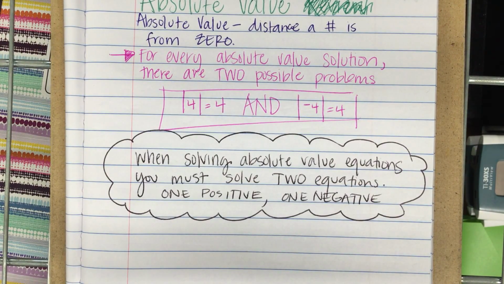The first equation I'm going to solve for is the positive value, and the second one is the negative value, because a positive and a negative value, positive 7 and negative 7, both have the same outcome. They both have the same absolute value. When solving absolute value equations, you must solve 2 equations. We have to solve the positive version of it, and we have to solve the negative version of it.